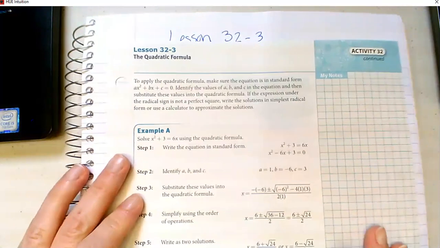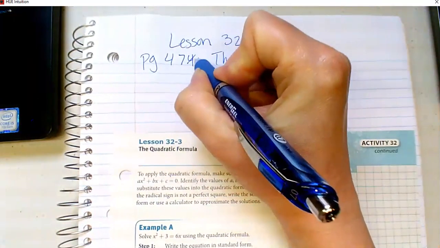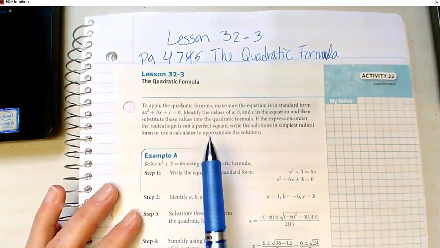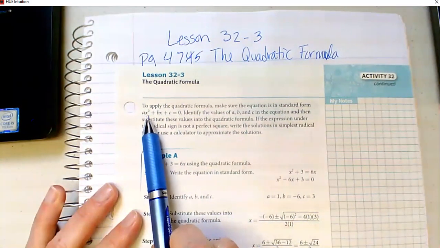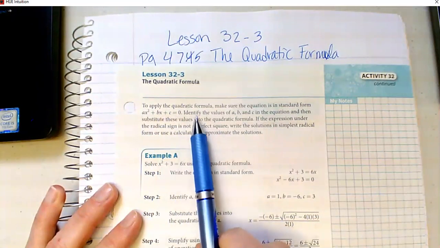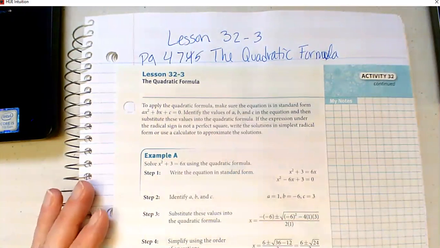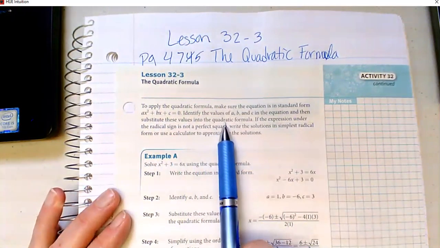Let's go to page 475. So I'm now on page 475. It says to apply the quadratic formula, make sure that the equation is in standard form, which is ax squared plus bx plus c is equal to 0. It tells us to identify the values of a, b, and c, which we have done quite a few times. You know how to do that. You're going to substitute those values into the quadratic formula.